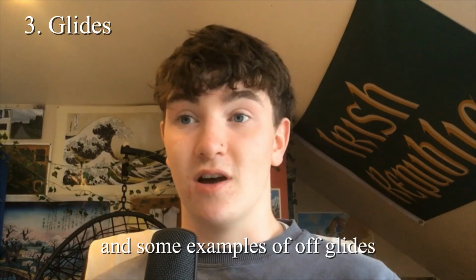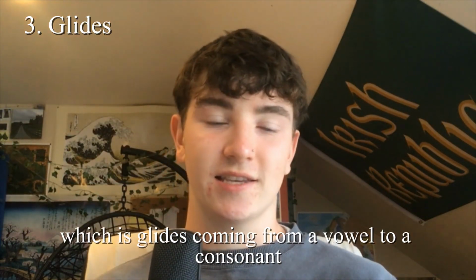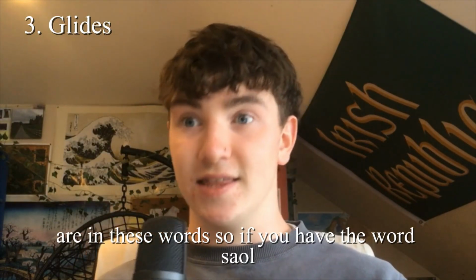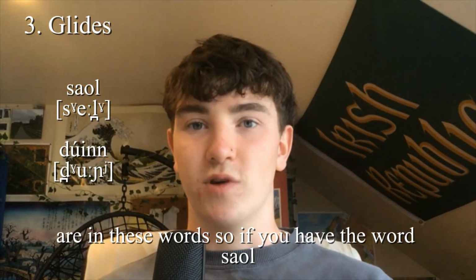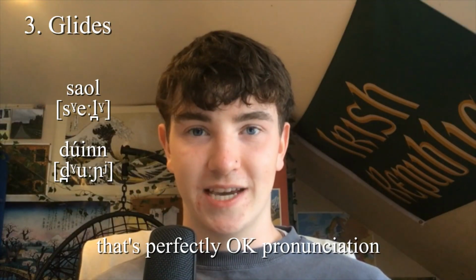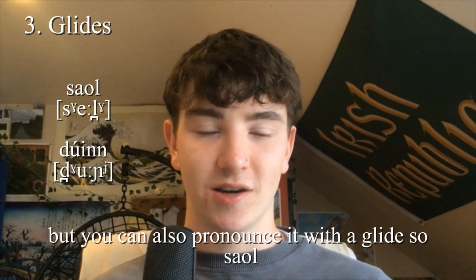And some examples of off glides, which is glides coming from a vowel to a consonant, are in these words. So if you have the word sail without a glide, that's perfectly okay pronunciation, but you can also pronounce it with a glide. So sail.